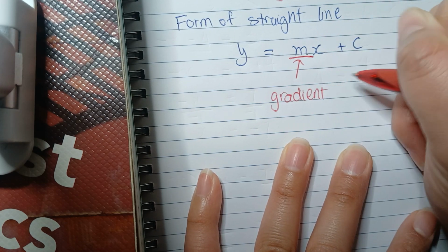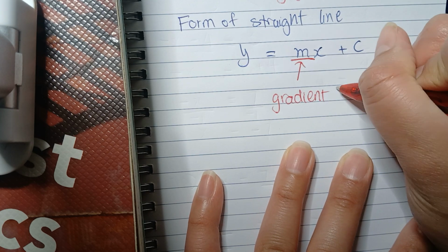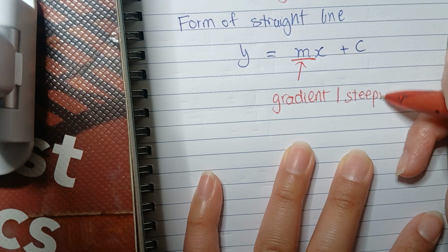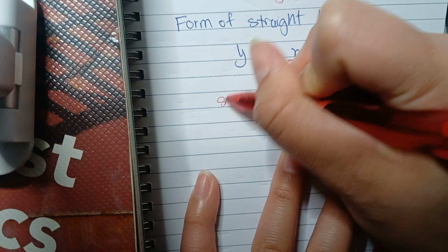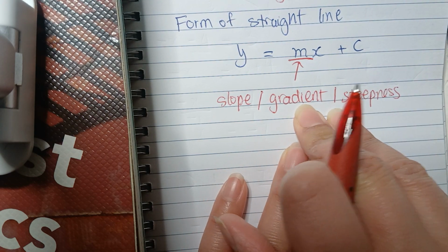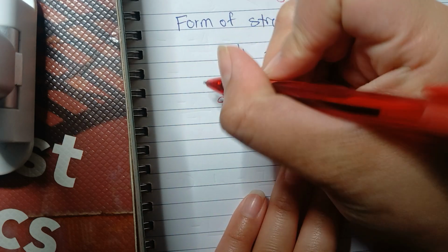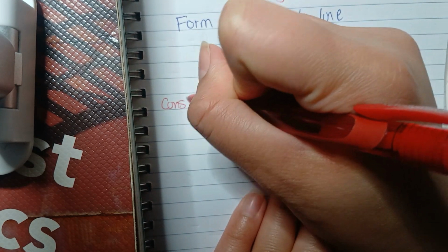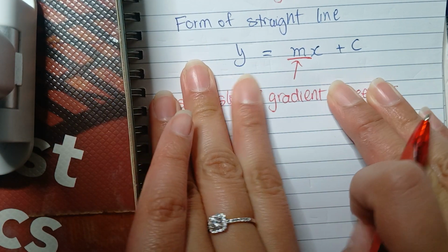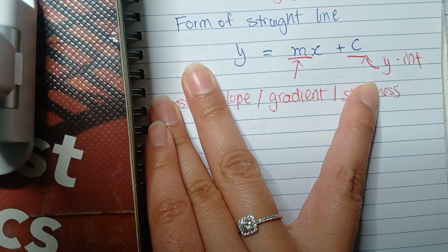Remember that for me. Gradient, what is gradient, by the way? Gradient is how steep the line is. So steepness, or you can call it slope. Most of the time, mathematically, it's called gradient or slope or even constant. But I don't want to bombard you with so many words, so just remember it's gradient. And c is the y-intercept. What does it mean by y-intercept?